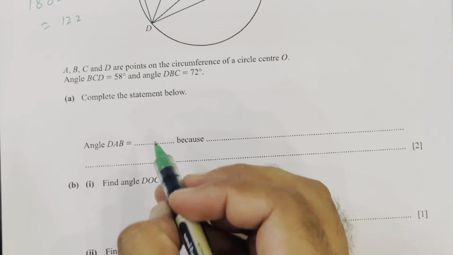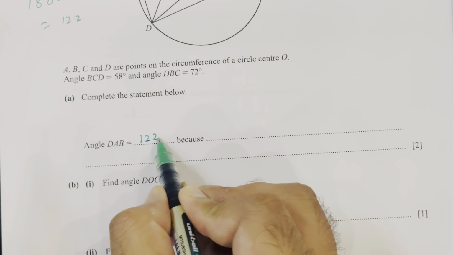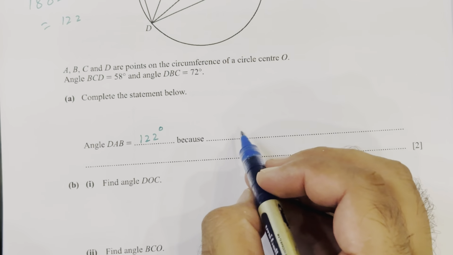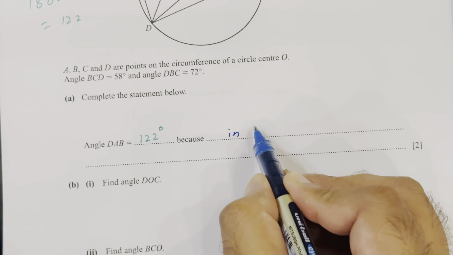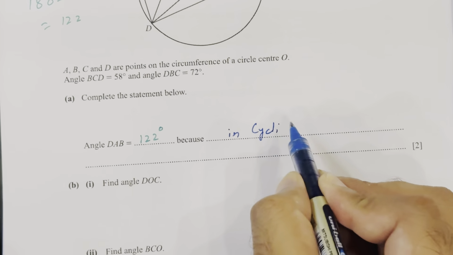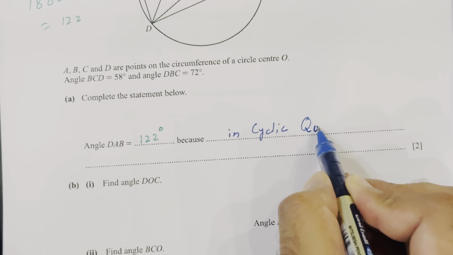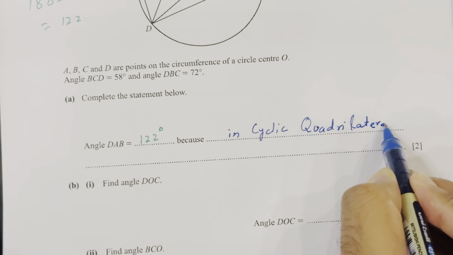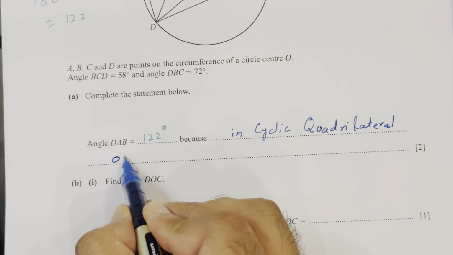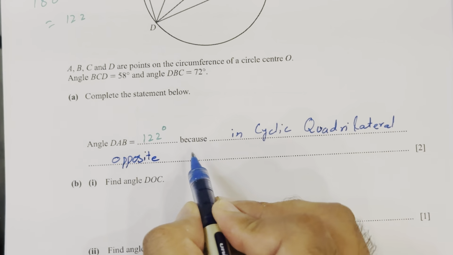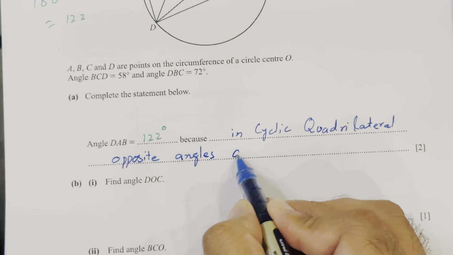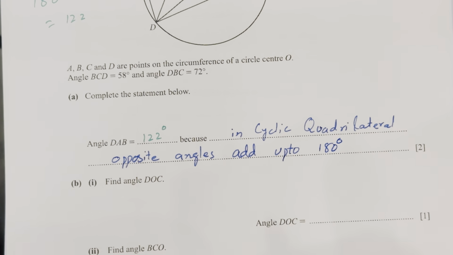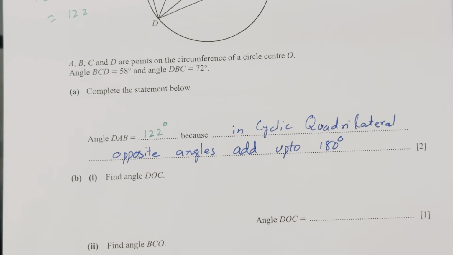So angle DAB is 122 degrees, because in a cyclic quadrilateral opposite angles add up to 180 degrees.